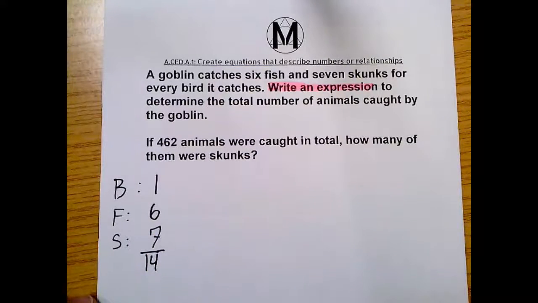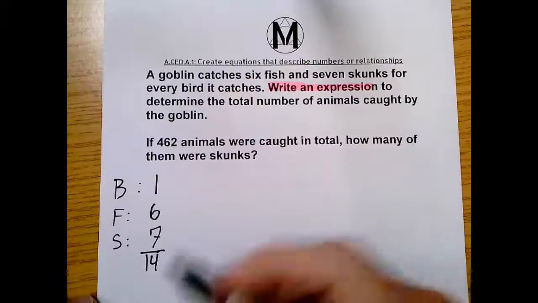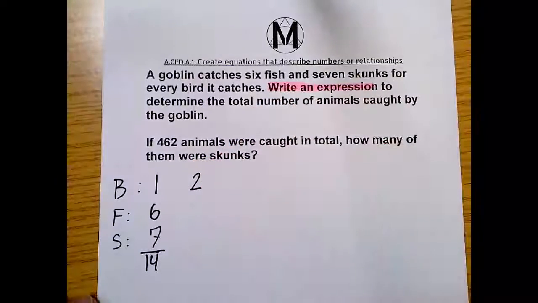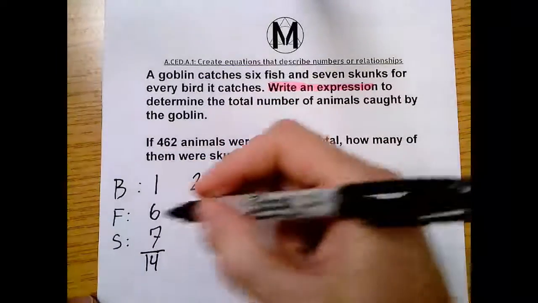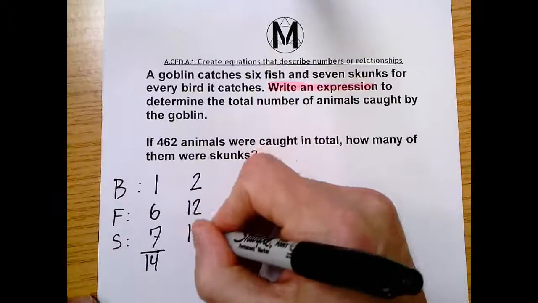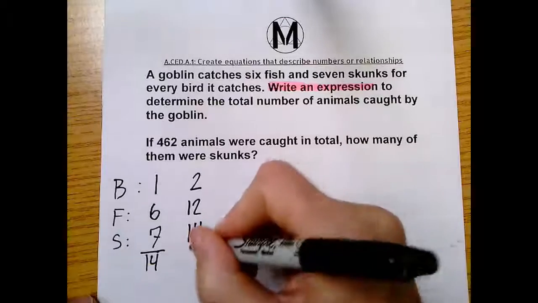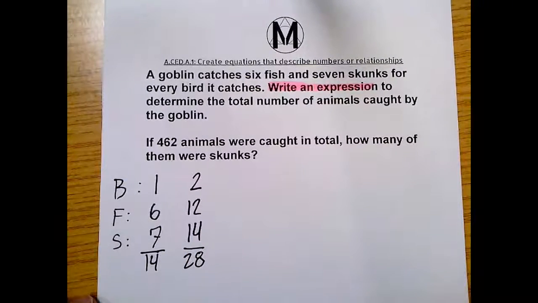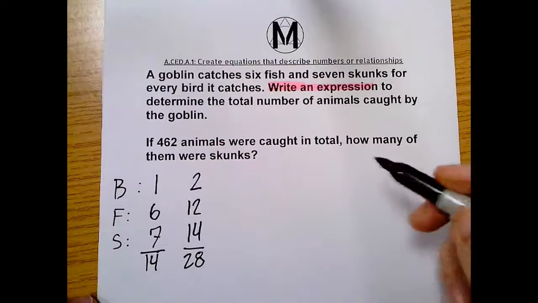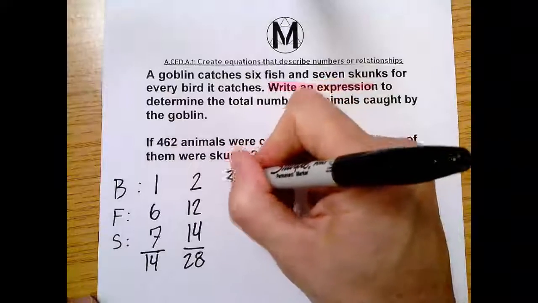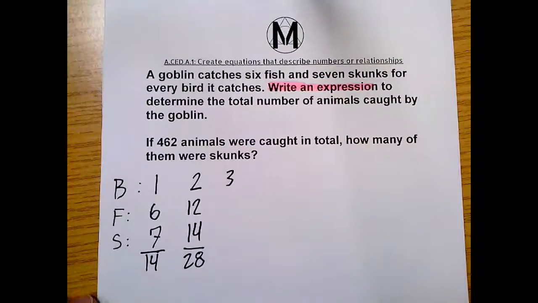Okay, great. But we don't know if it was one bird or 2 birds or 3 birds. But we can create a quick diagram here to see what would happen. If we caught 2 birds, then there would be 12 fish and 14 skunks, and that's going to give us a total of 28. You can see this pattern a bit. What if this goblin was just having a great day and caught 3 birds?